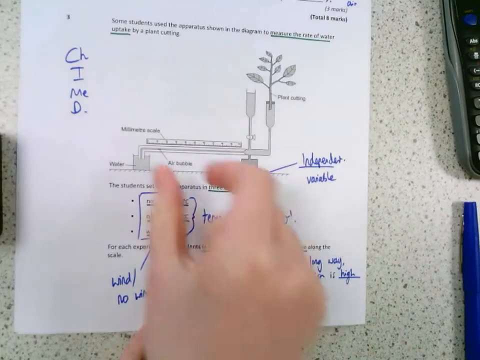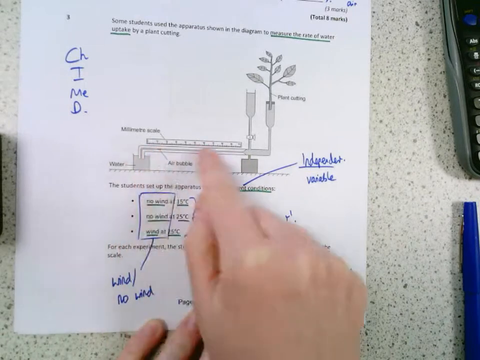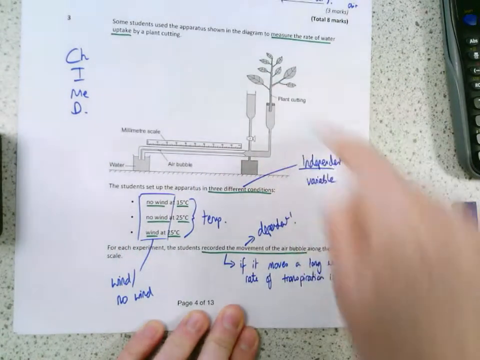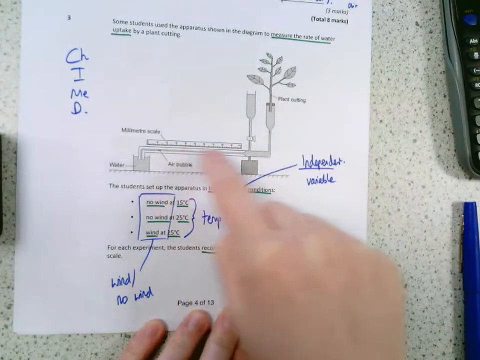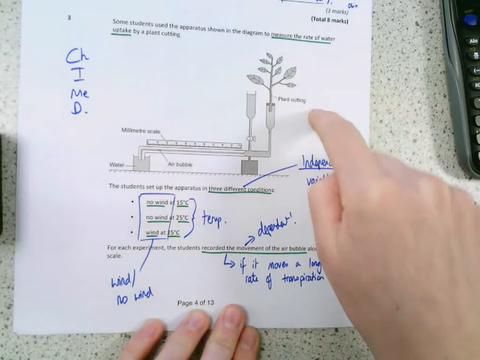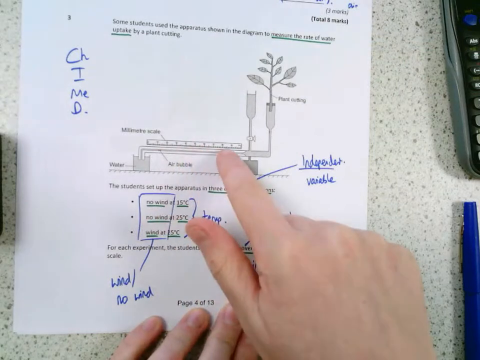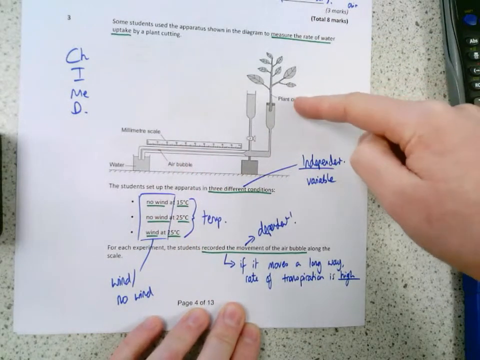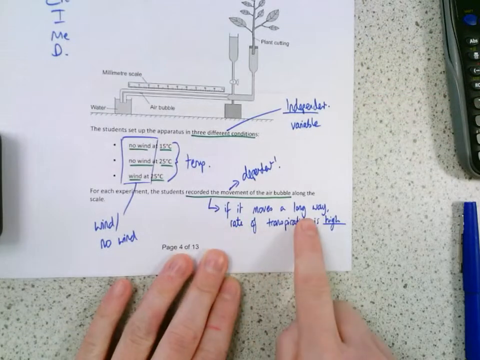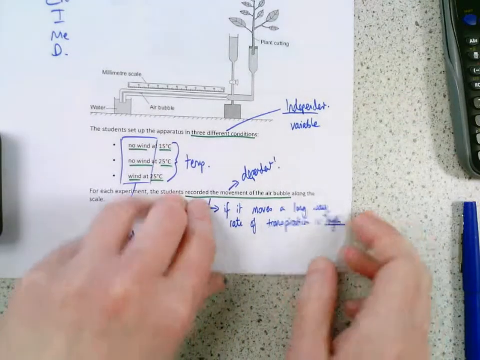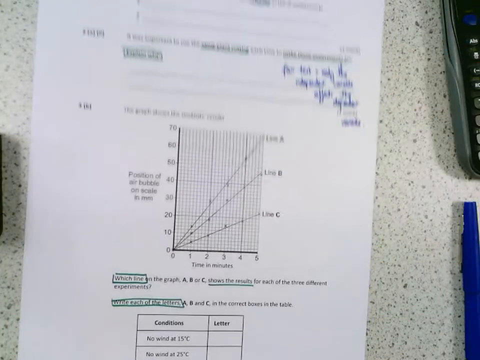The reason is because the only reason the air bubble moves is when the water goes up and out of the plant. Okay, that's what causes the air bubble to move, is the water going up and out of the leaves. That's transpiration. So the further the air bubble moves, the faster the rate of transpiration. Make sure you've understood that. Moving a long way means a fast rate of transpiration.